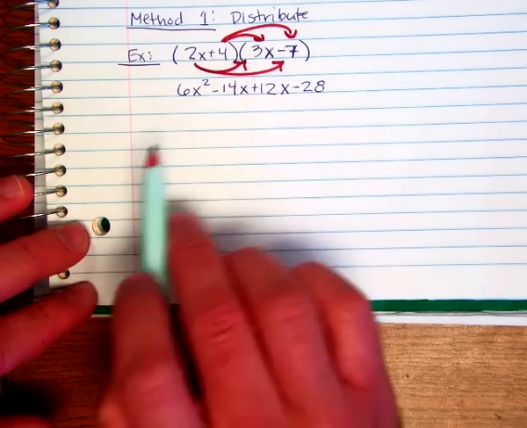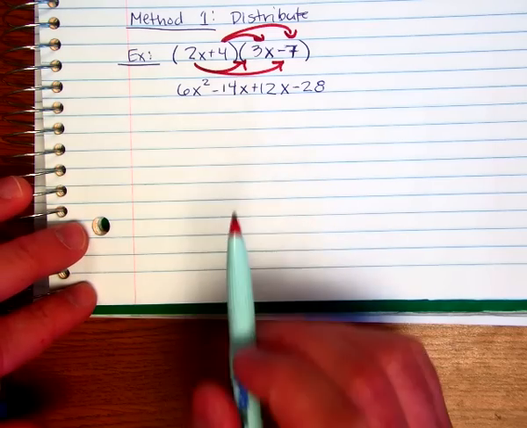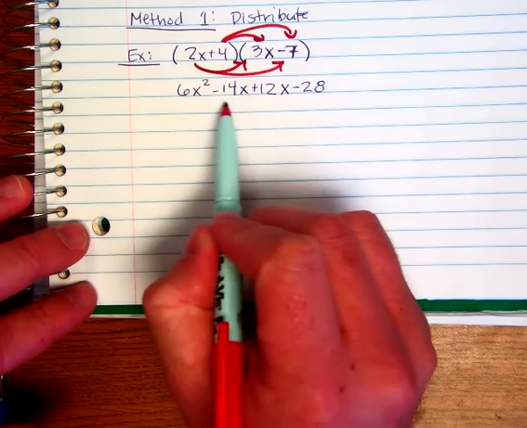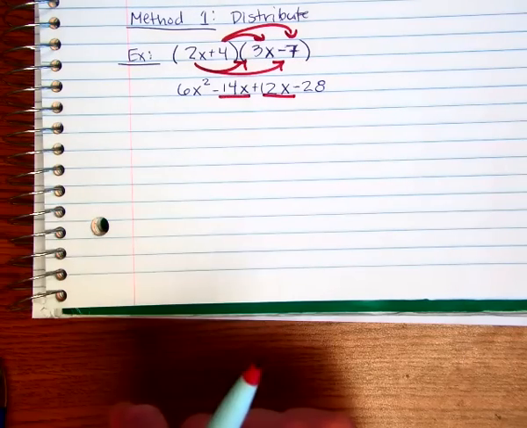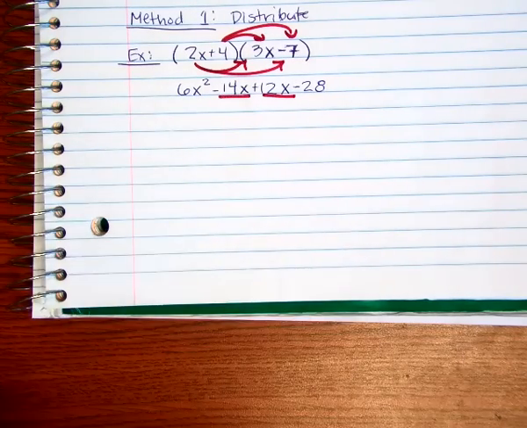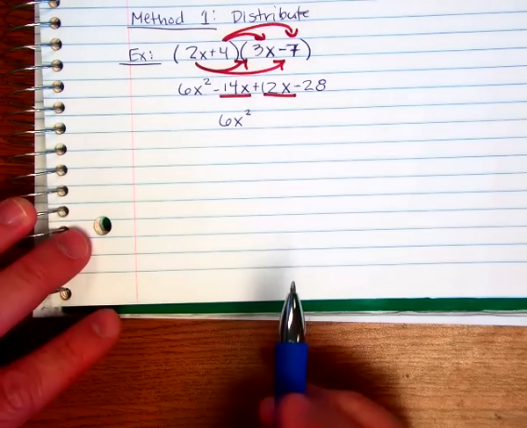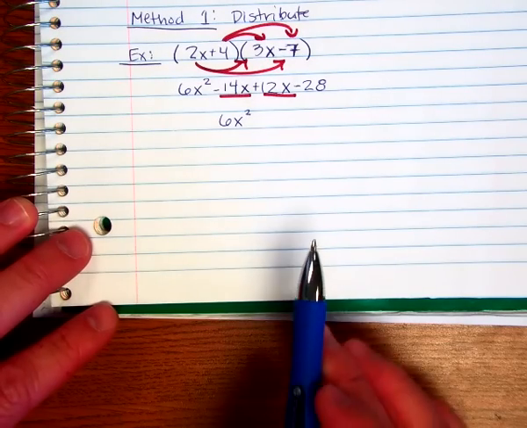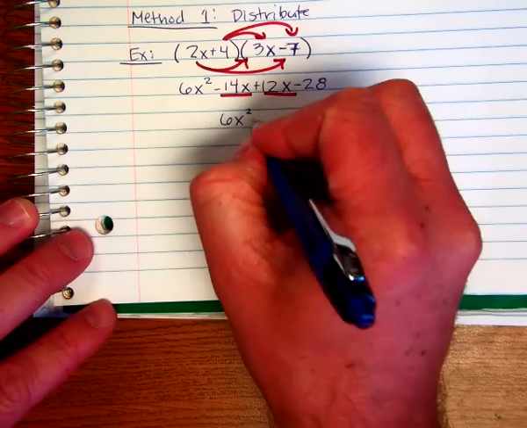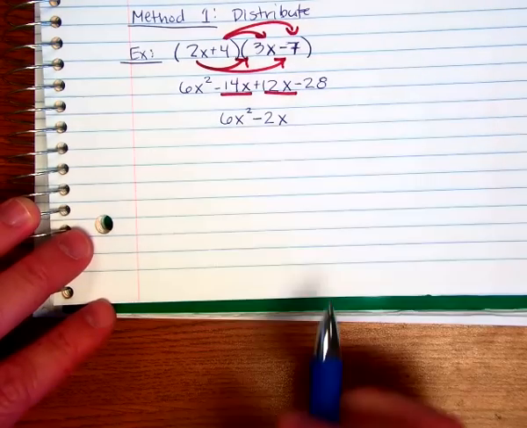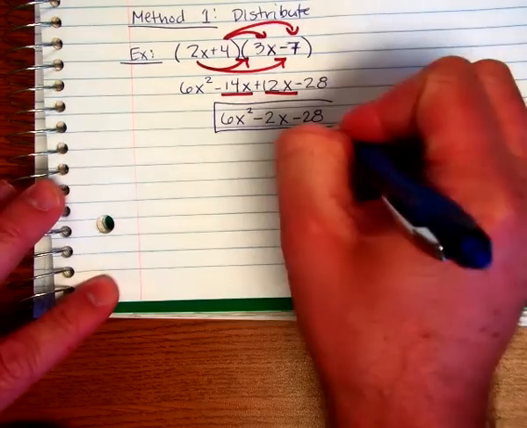Look at each individual term. There's something I need to take care of here. Brenna? I have like terms. I have x to the first power here. I have x to the first power here. So if we combine our like terms, 6x squared had nothing that matched, so I'll leave it alone. But here I have -14 plus 12 to give me -2x. And I still have the -28 at the end. This will be my final answer.